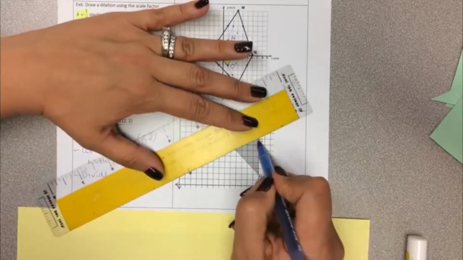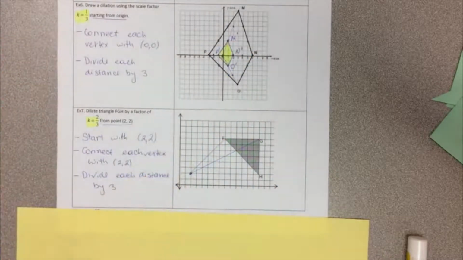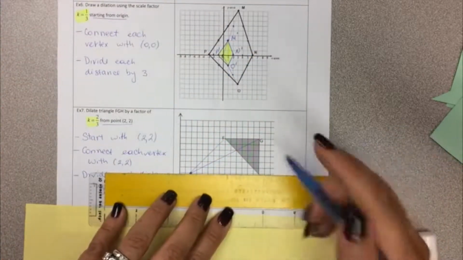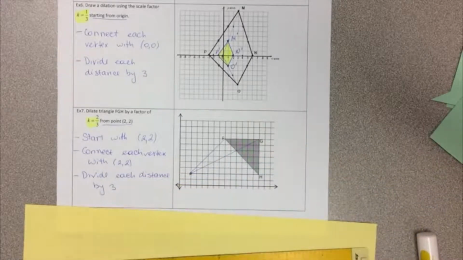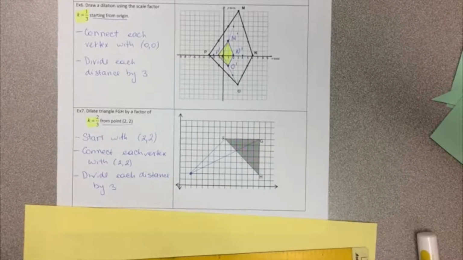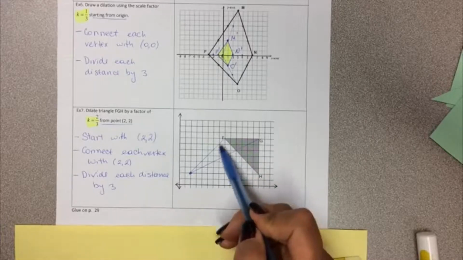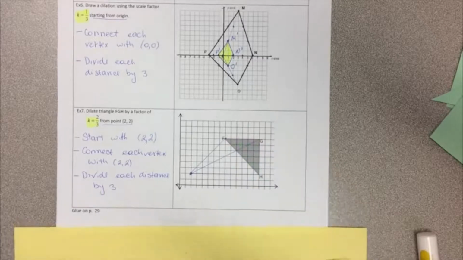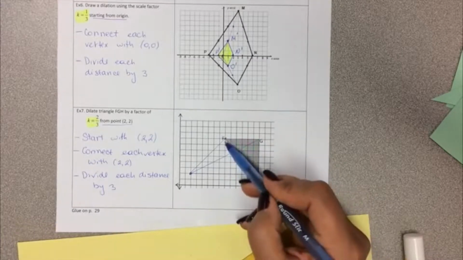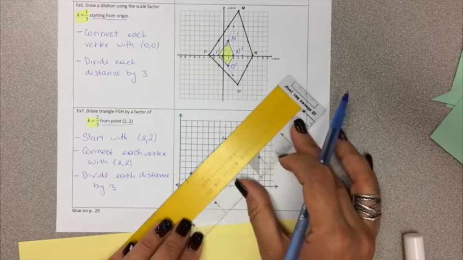So in other words, in the previous example we made it to be 1/3 image of the original size. This time we're going to take 2/3, so it's going to be not 1/3, it will be 2 parts out of 3. So we're going to start with the same procedure. We will connect the center of dilation to each vertex, and then we'll see what the unit count is from the vertex to the center of dilation and divide it by 3.